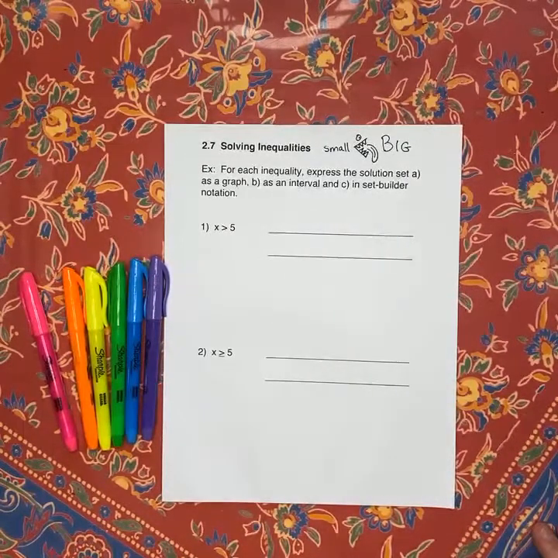So as you can guess, there are a lot of possibilities here, because if you pick any two numbers at random, generally speaking, they will not be equal. One will be bigger, one will be smaller. So inequalities are a really big topic. And what we're going to do is just introduce them here and just kind of get going on that.